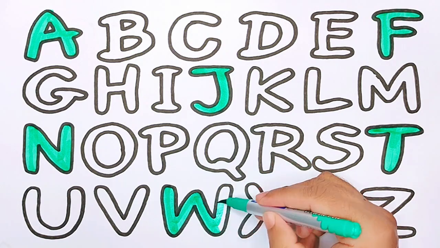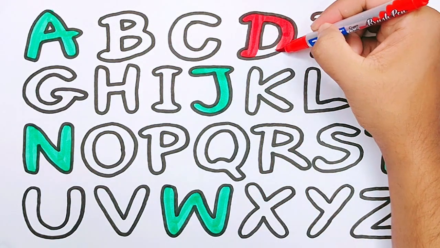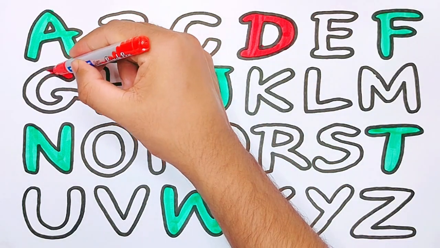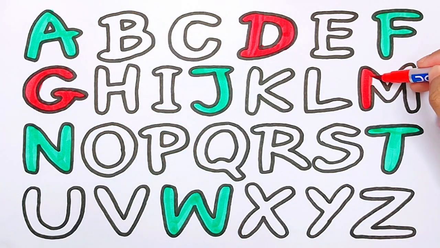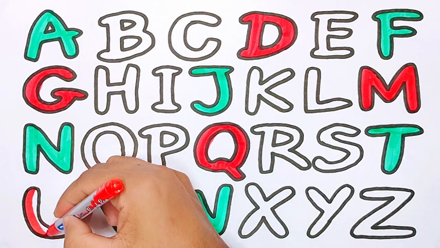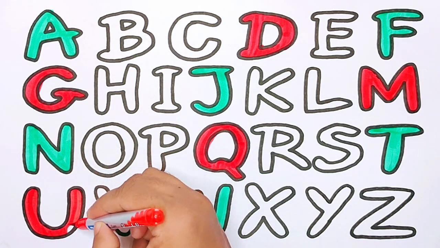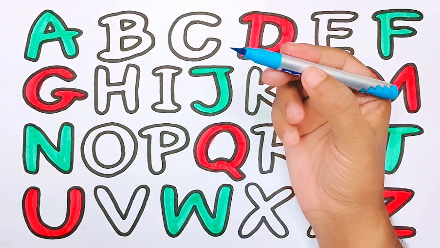W for watch. Red color. D for dog. G for garden. M for mango. Q for quartz. U for umbrella. Z for zebra. Sky blue color.